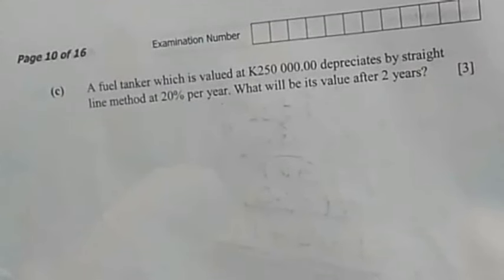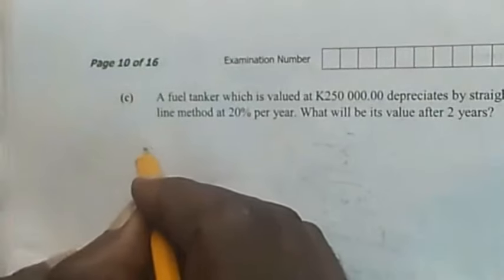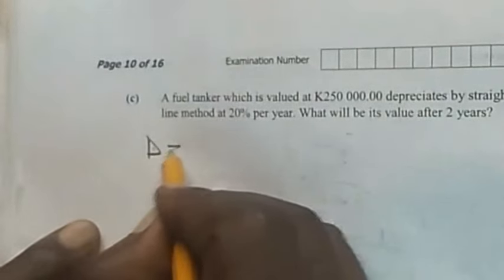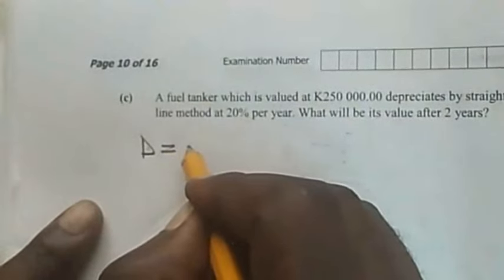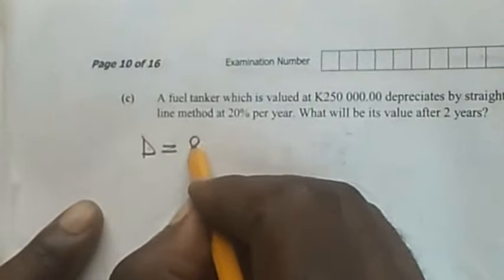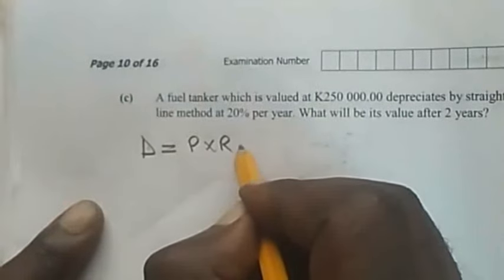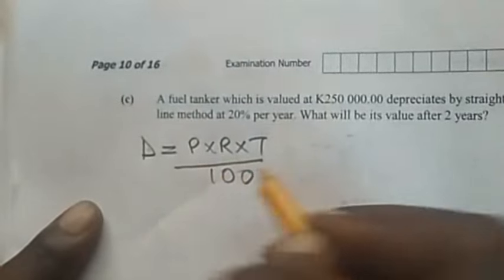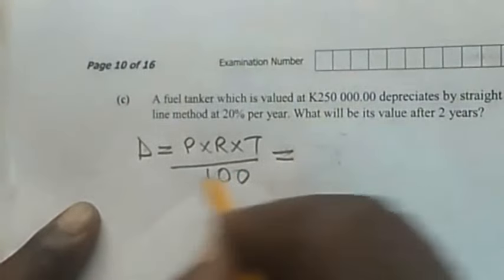So we are going to do more or less what we do when finding the interest. We have the principal, so depreciation is equal to principal times rate times time over 100. What is the principal?